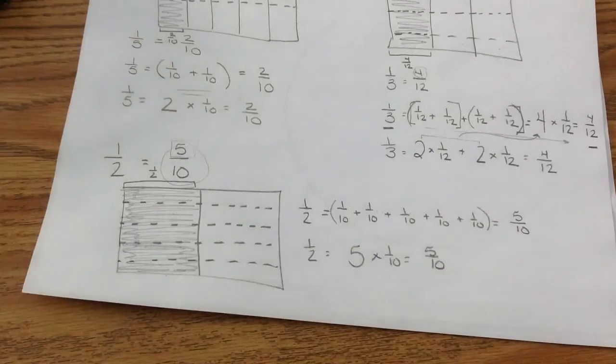Go ahead and find a partner who's also done, and you guys can begin problem set. And after that, work on homework.